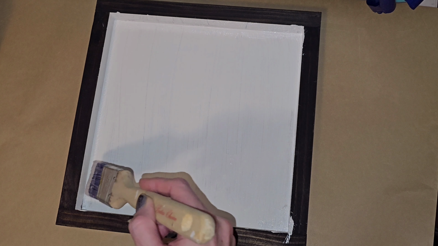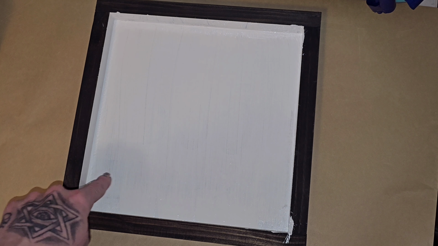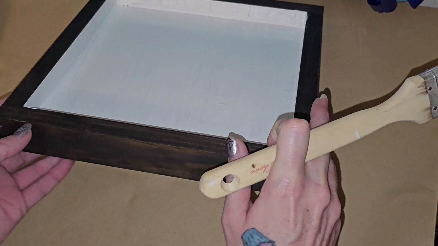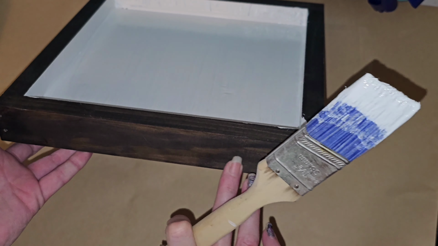Alright, I'm going to let this dry, and then I will come back and apply a second coat, because I don't want this stuff to shine through, although it probably won't affect anything. But I want to make sure that it's really going to reflect the light. So I'm going to do a second coat so it's completely white. And then I'm not sure what color I want to paint the edges here, but I'm sure I'll paint that some color.